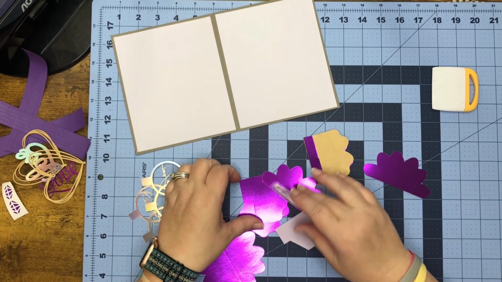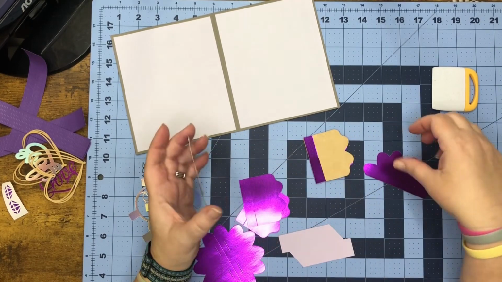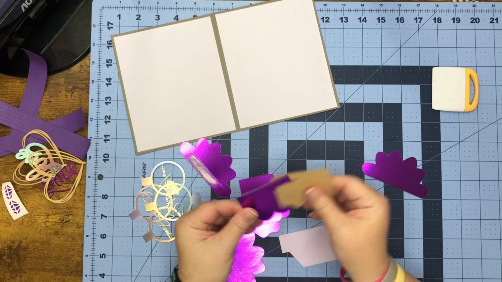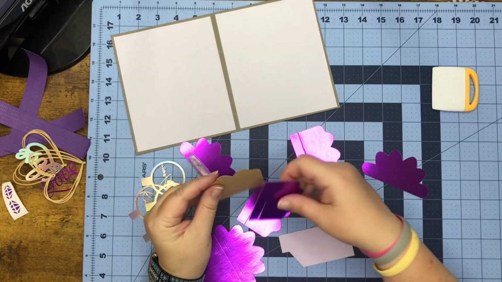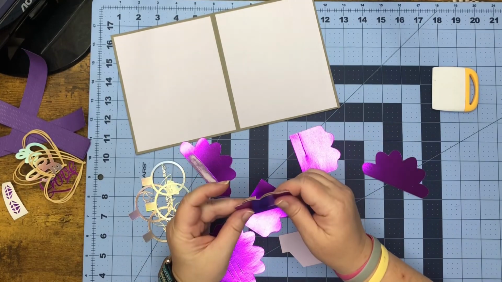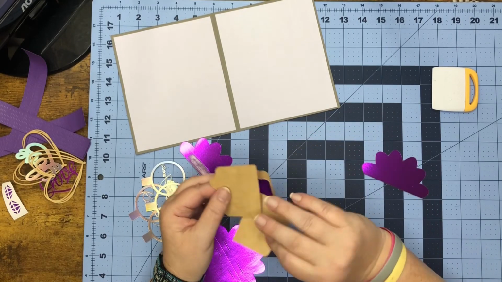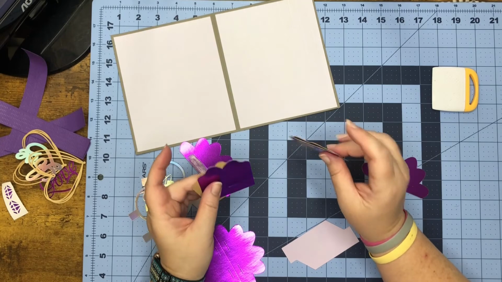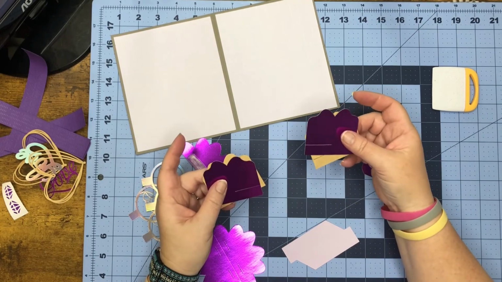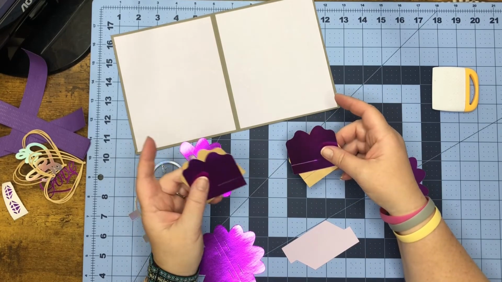And what I have found is that for this piece here, if we double it, it seems to work better on the mechanism. This is a 65-pound paper, so if you're using a little bit heavier paper, you might not need to do it.